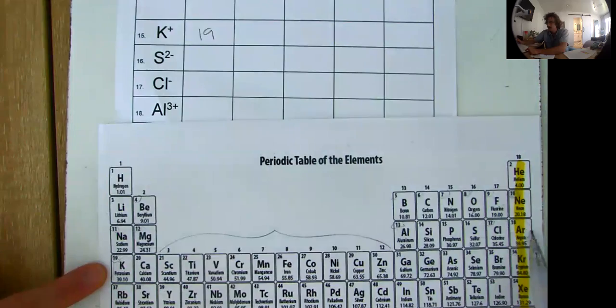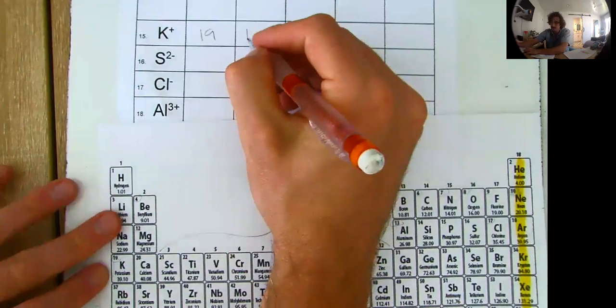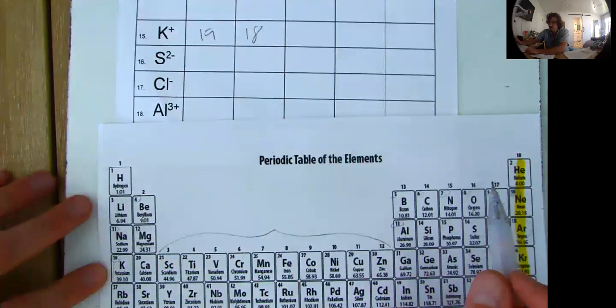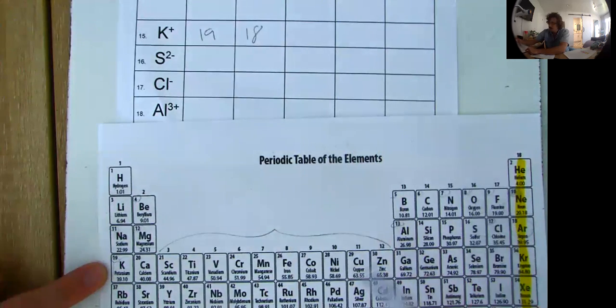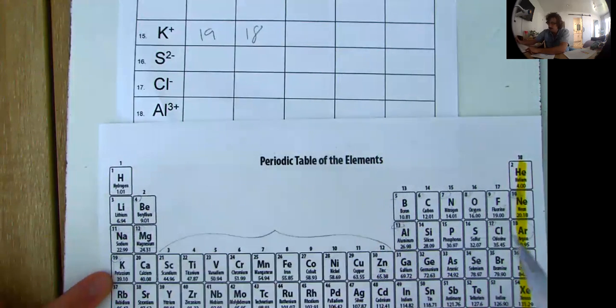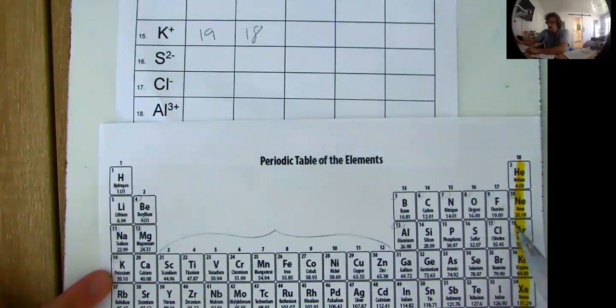So potassium ion actually has 18 electrons. The number of valence electrons that potassium ion has, this is the tricky part. Potassium doesn't have one valence electron anymore. Remember, it lost that 19th electron. Now it has 18 electrons like argon, but argon only has 8 valence electrons.